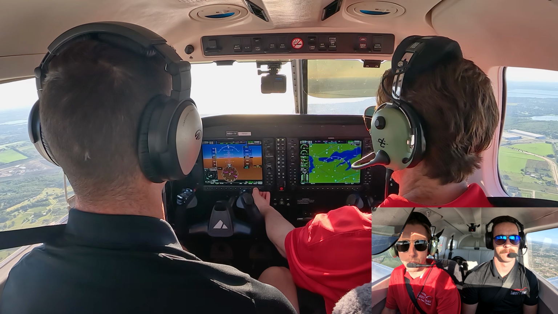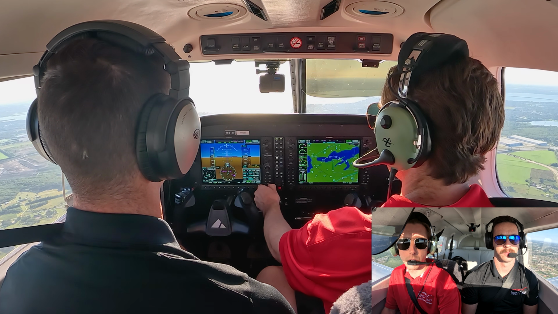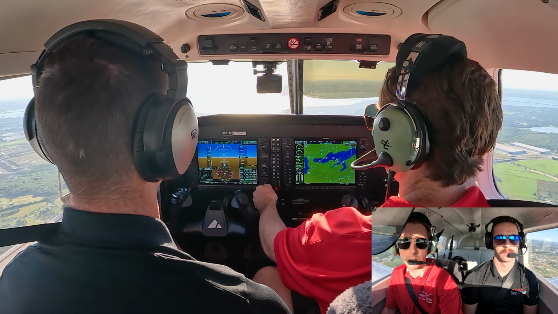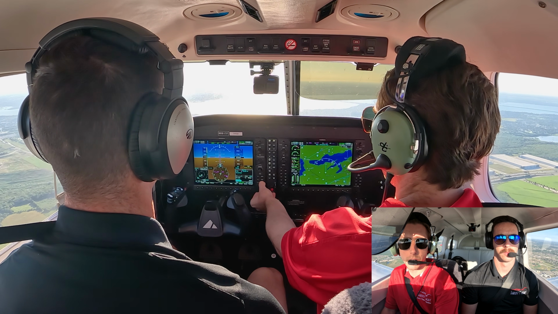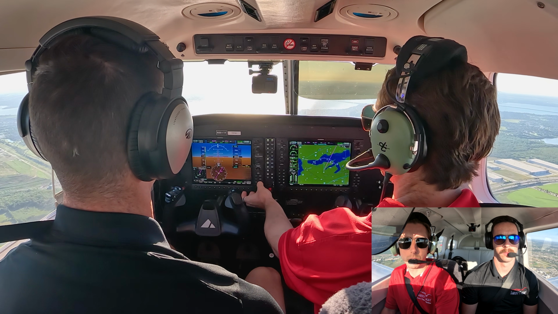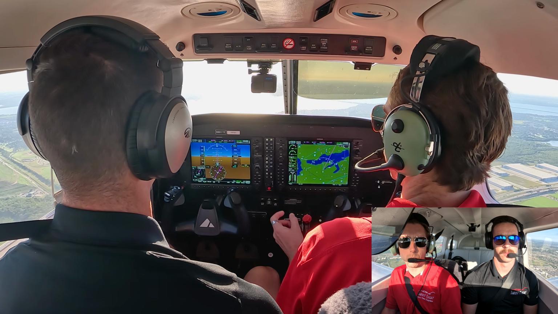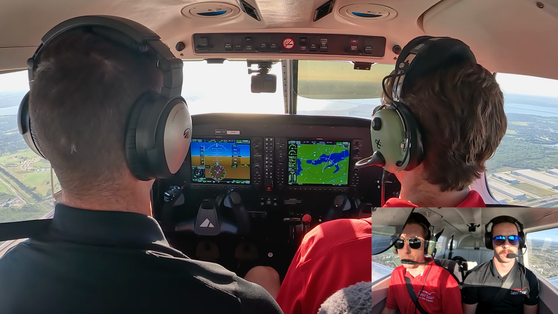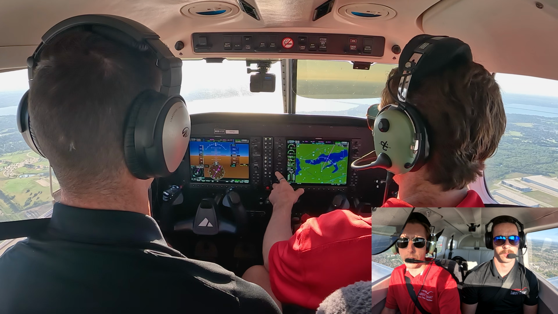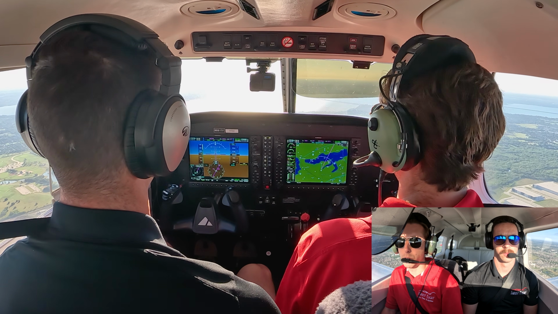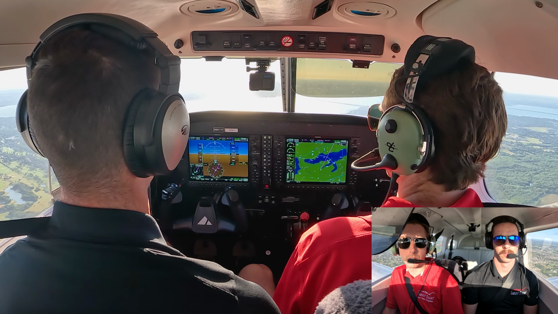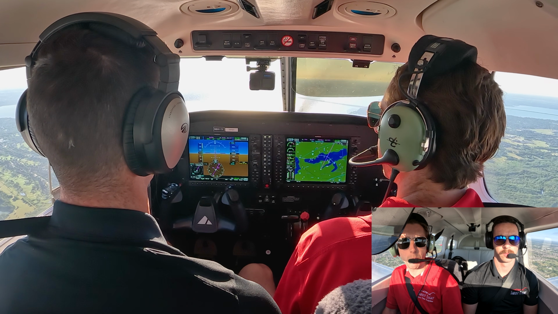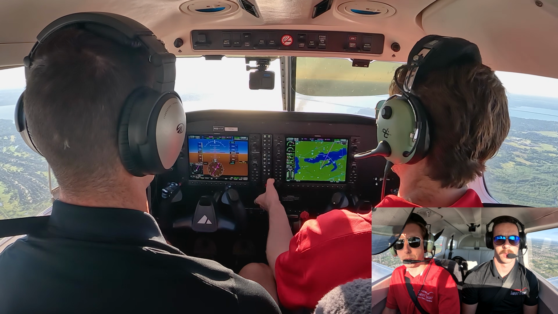What I could do is go nearest and then scroll down and find KTRL right there. And I'm going to go direct and then enter, activate, yes. So now it's plugged in, but we're still on heading mode. The only thing we need to do to switch that is hit nav mode. And once we hit nav mode, then we'll be following that magenta line, purple line, all the way over to Terrell. Cool, we can do that.